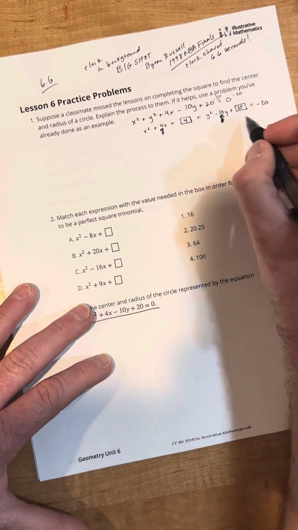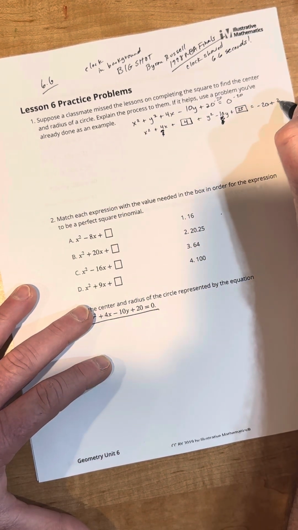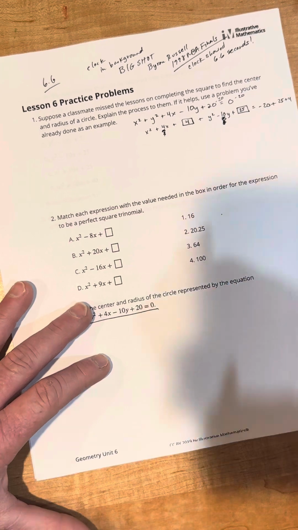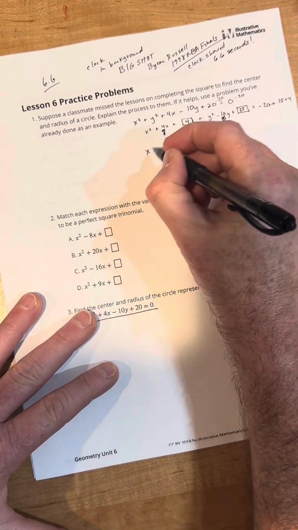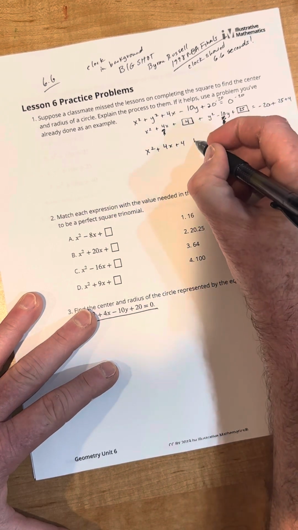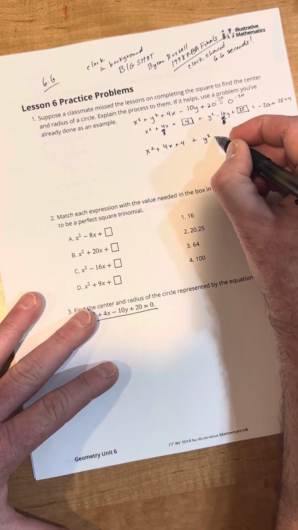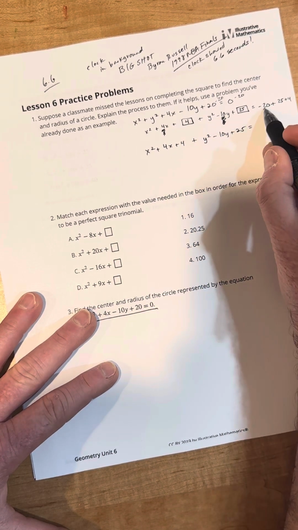Now, whatever you do on this side, you have to do on this side. So plus 25 plus 4, and they're always going to be plus because you're squaring them. So now you have x squared plus 4x plus 4 plus y squared minus 10y plus 25 equals whatever these are.